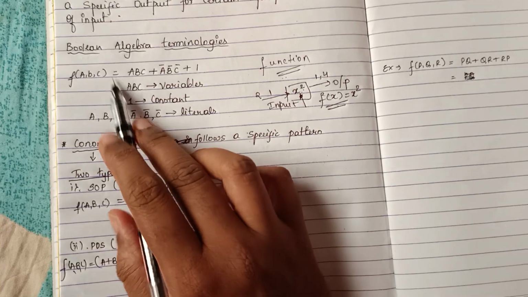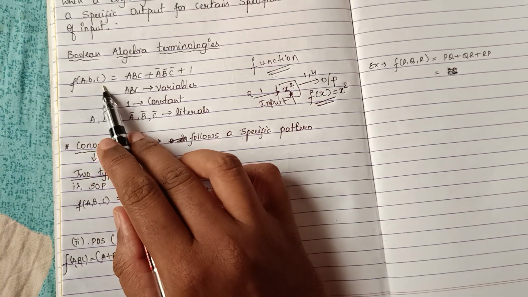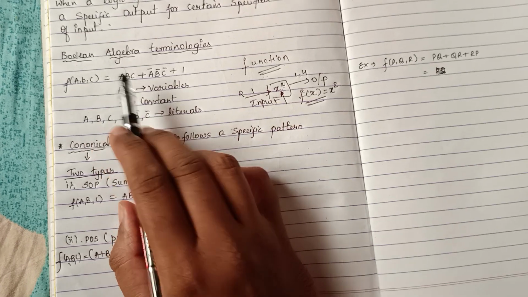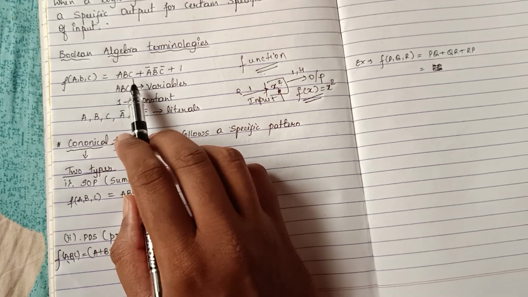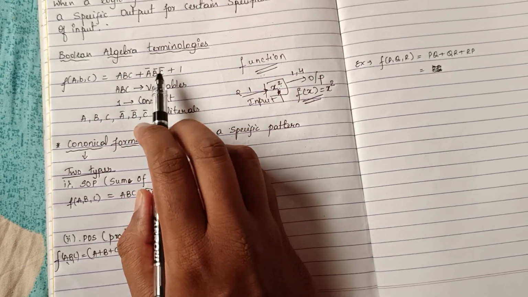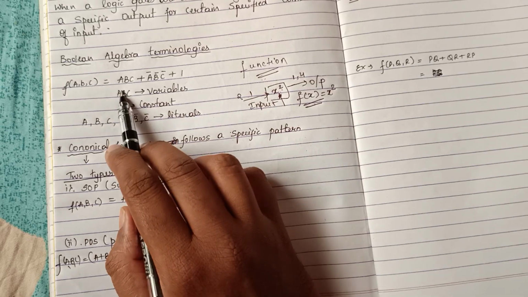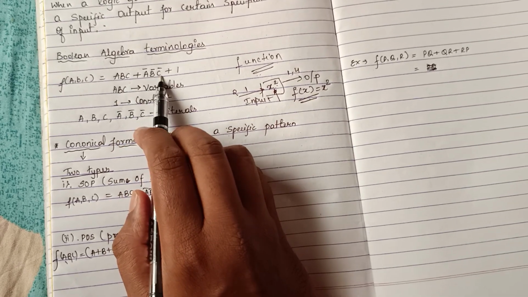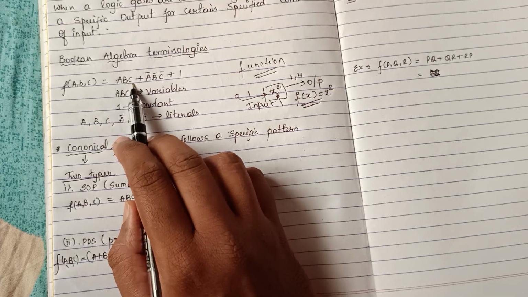Now here is one type of function, f of a b c. This function depends on a b c. Here is an equation: a b c plus a bar b bar c bar plus 1. a b c are common variables, but what does a bar b bar c bar mean?